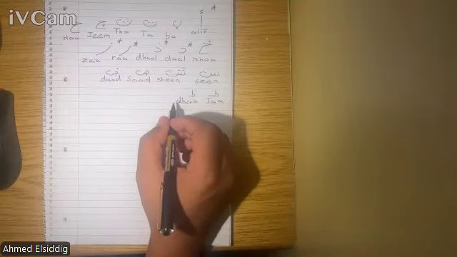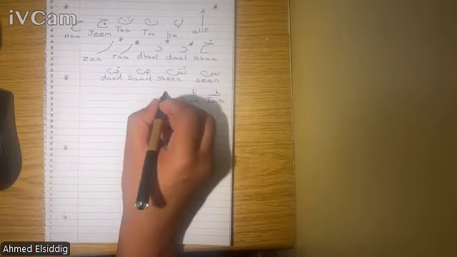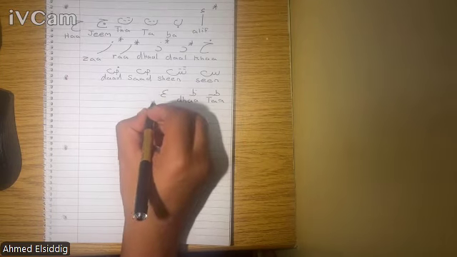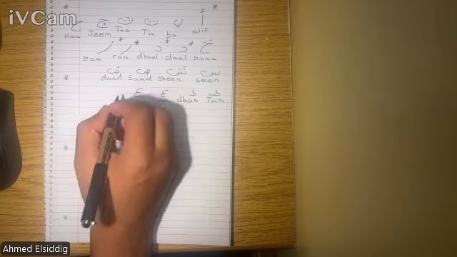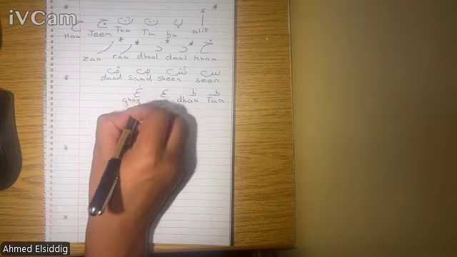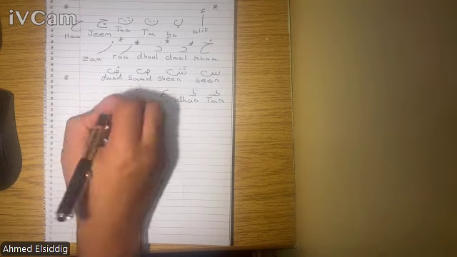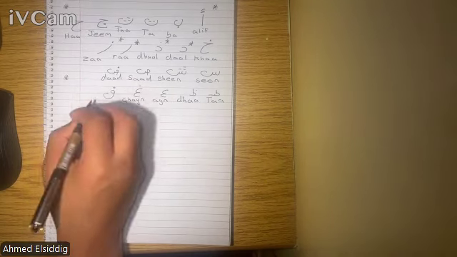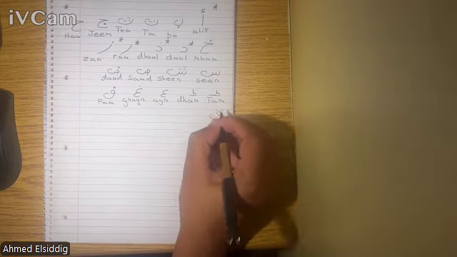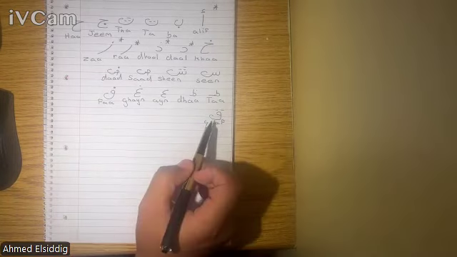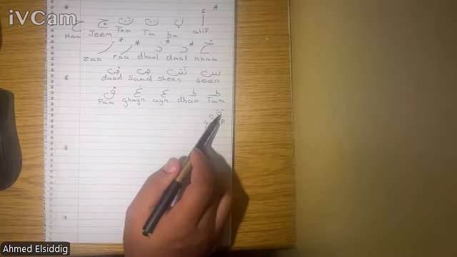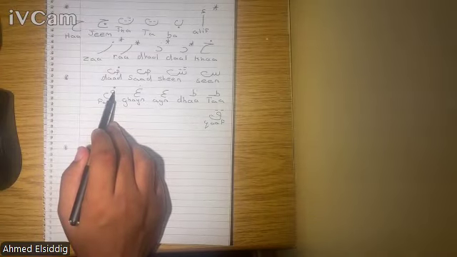And then after that we have Ain, obviously, Ain, and then we have Ghain. Okay, and then we also have Fa. And then we also have Qaf. And you see the difference here. The Fa is the same as the Qaf. The Qaf has two dots on the top, and the Fa only has one dot on the top. Okay.